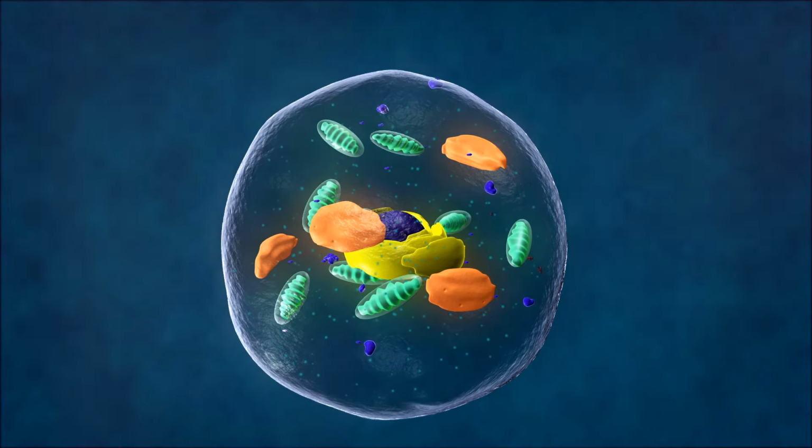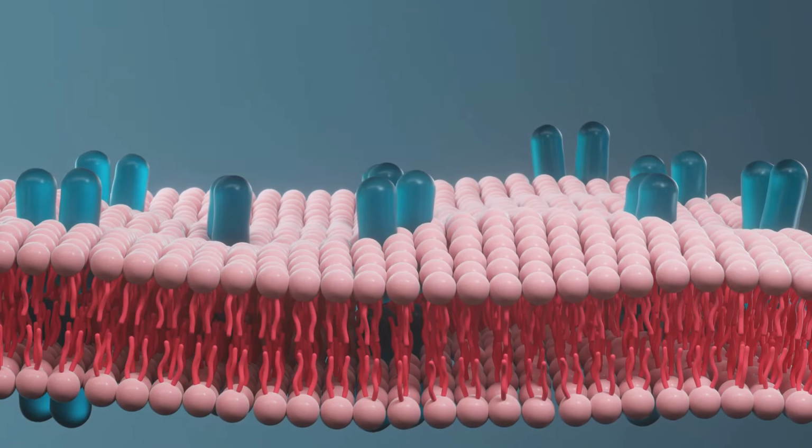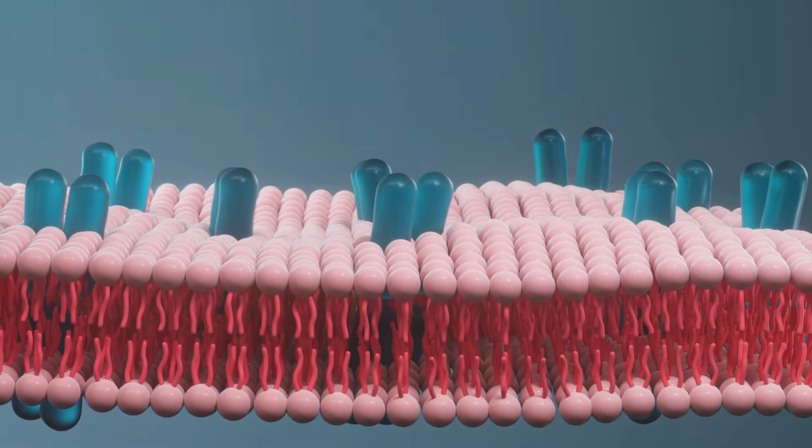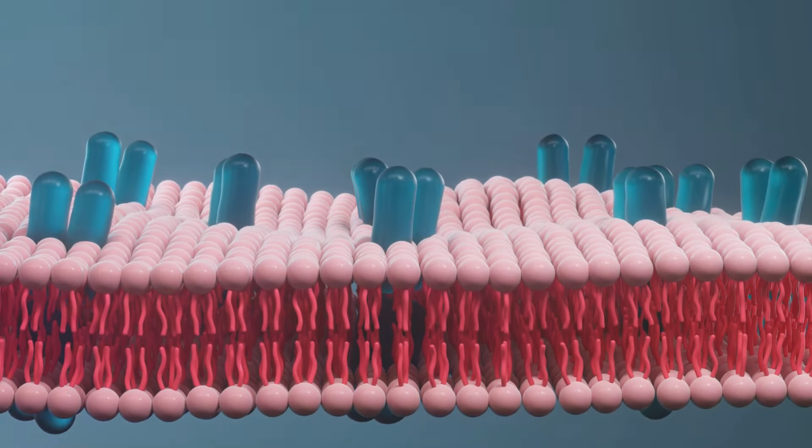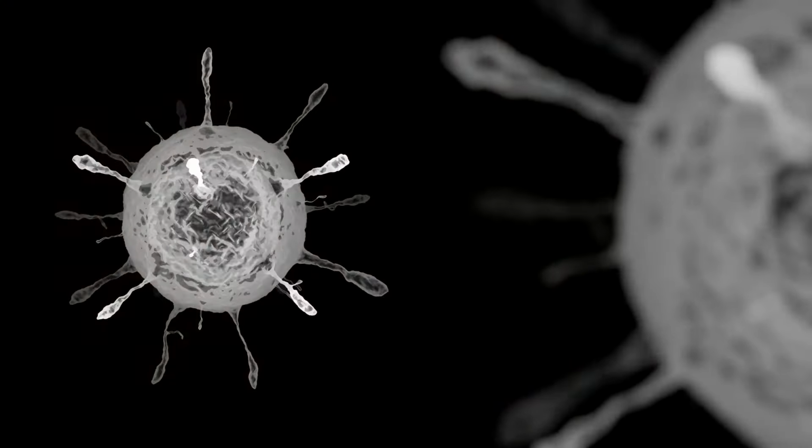What are the primary functions of the cell membrane? The cell membrane serves multiple functions, including structure, communication, separation, and selective permeability. For structure, it provides physical protection and defines the boundary of the cell.